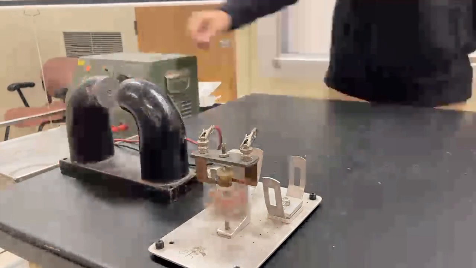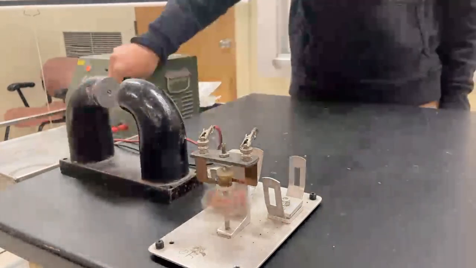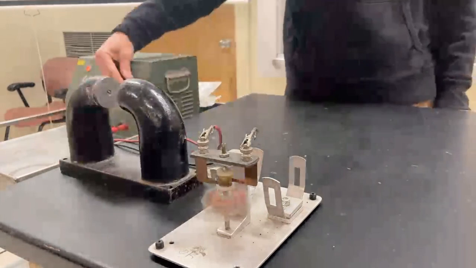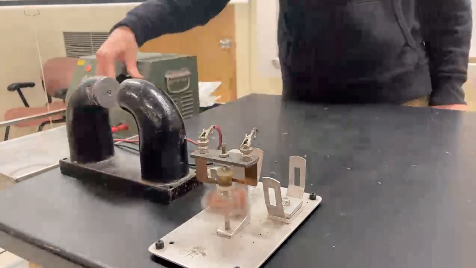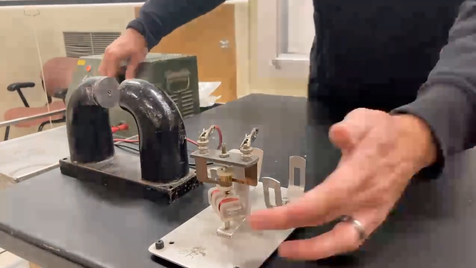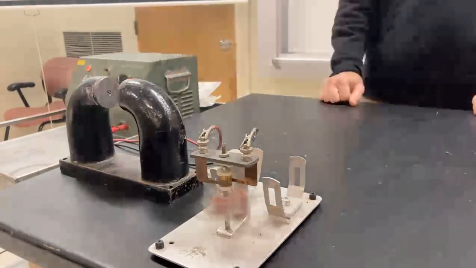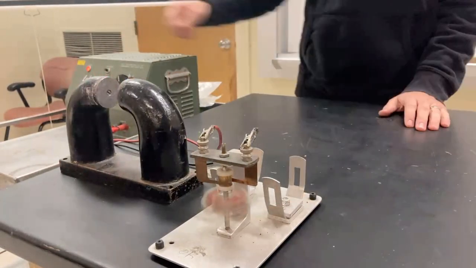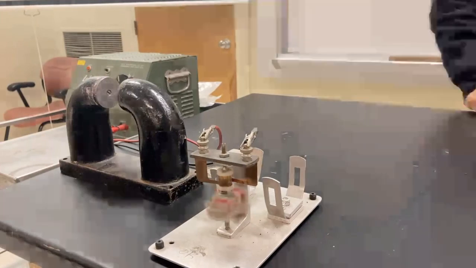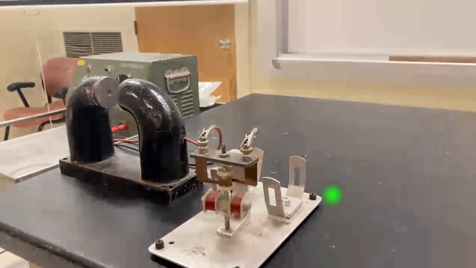I can also change the speed by turning up the current or turning the current down. And I stalled it, so I give a little tap to get it going again. But that's the effect of the torque on a current carrying loop in a magnetic field in action.